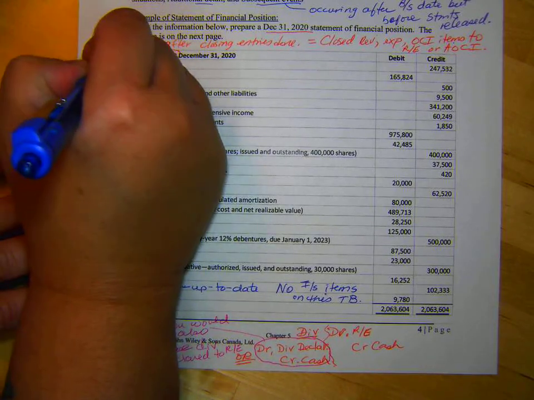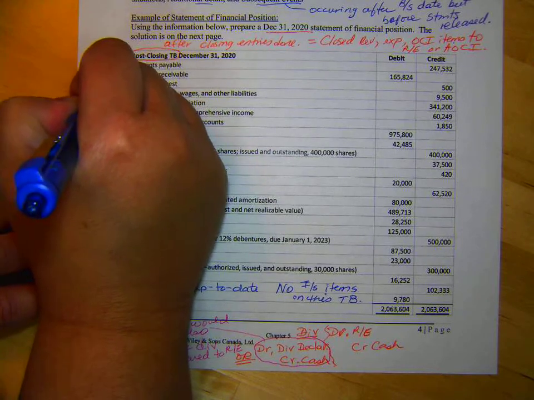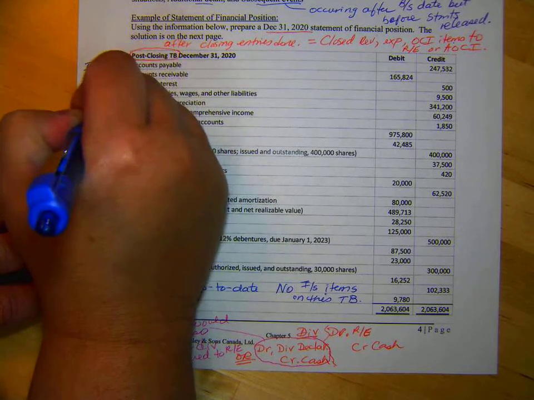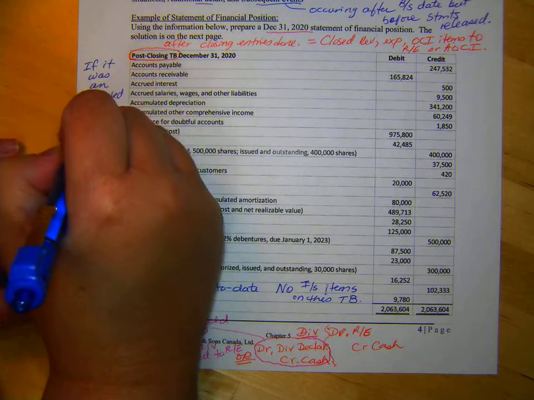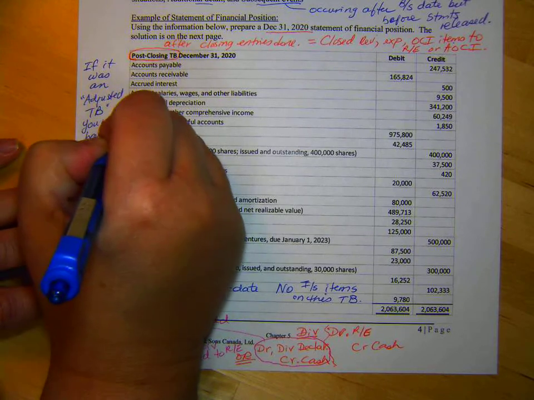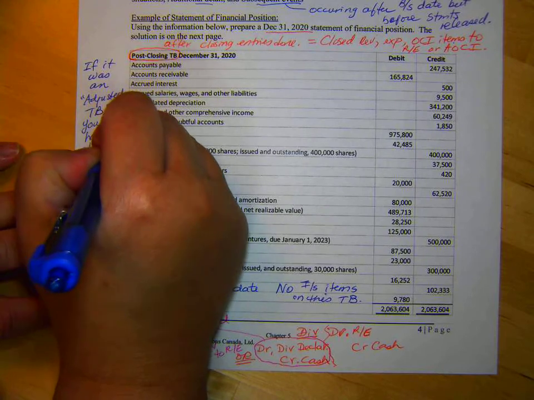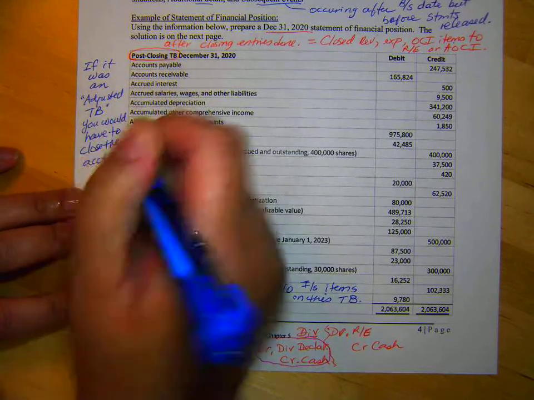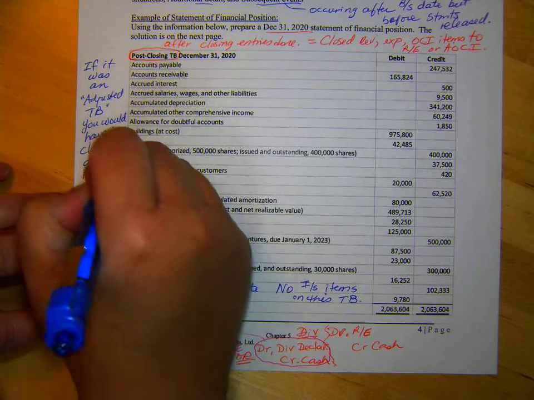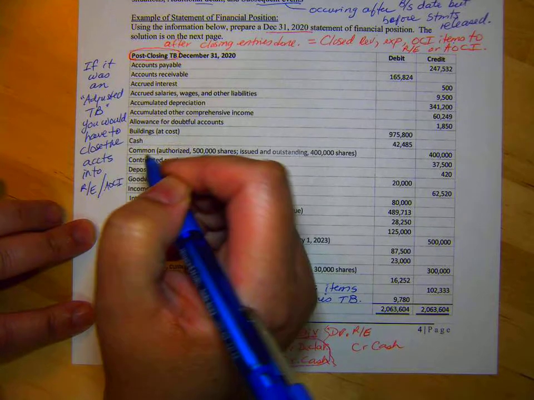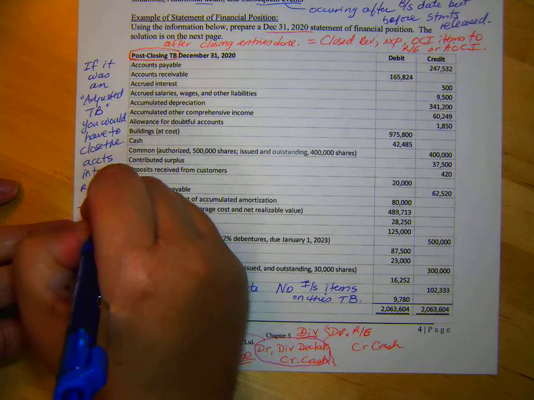If it was an adjusted trial balance, you would have to close the accounts into retained earnings and OCI if there is anything, and then do the balance sheet.